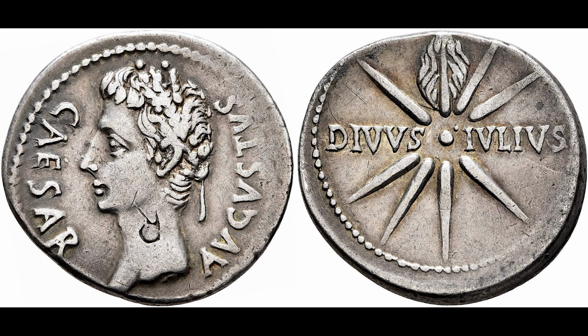This was taken by Octavian, who we call Augustus, and by extension the Roman Senate, as bona fide evidence of Julius Caesar having been deified and accepted into the pantheon of the gods. Okay? Because it occurred right around when he died, during the funeral celebrations in Rome.